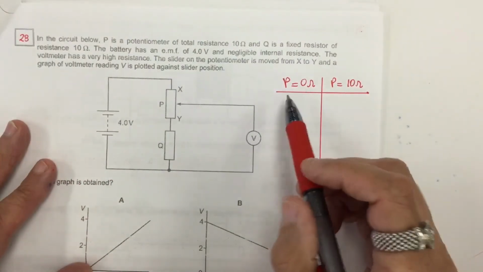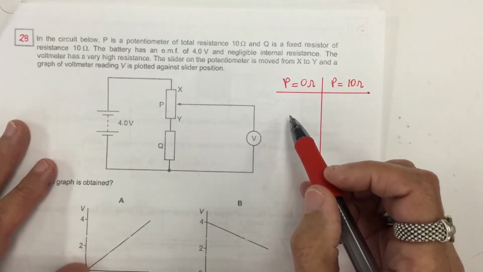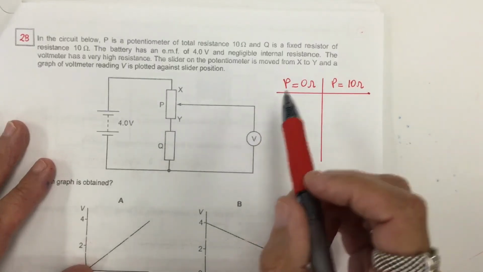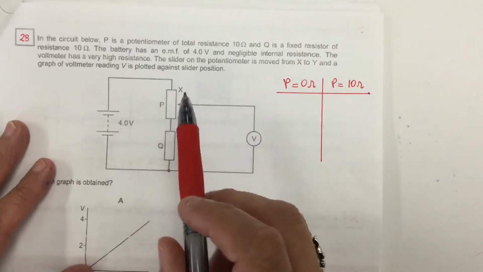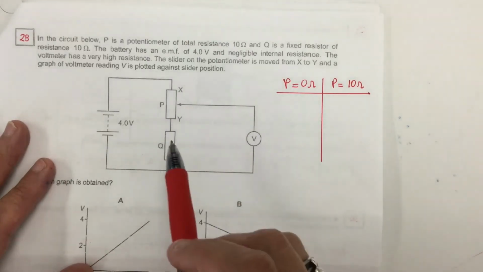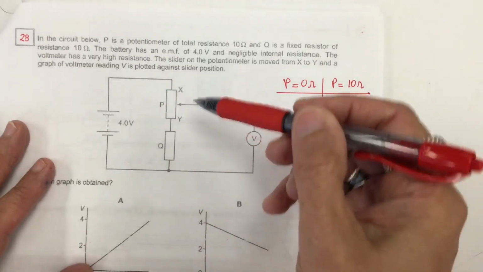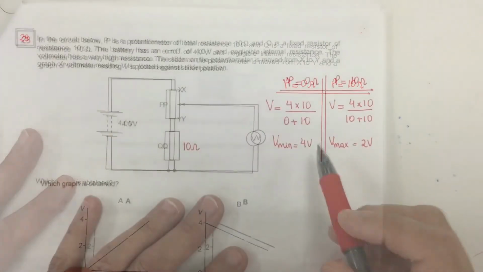We have this table here that we are going to use the output voltage formula to calculate for when P is 0 and when P is 10. We are working only with P because Q is a fixed value resistor. So this is the one that is actually changing its value. So we are using just the extreme ones.